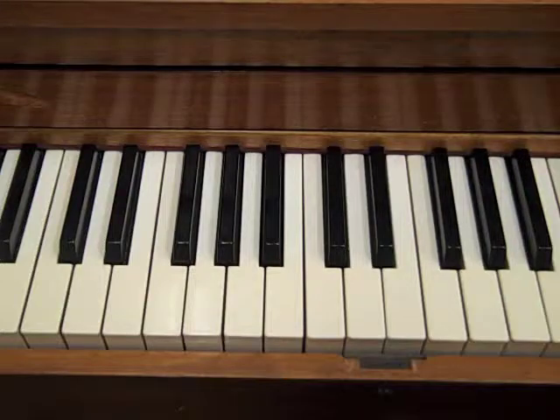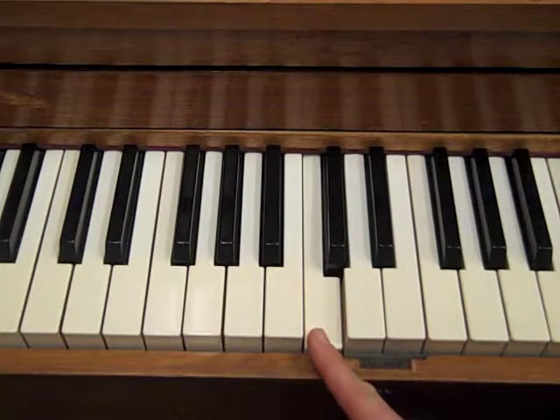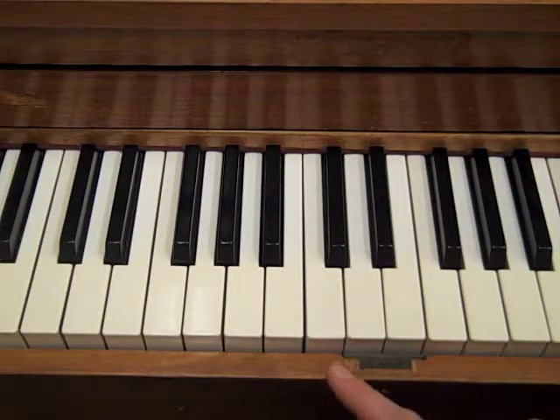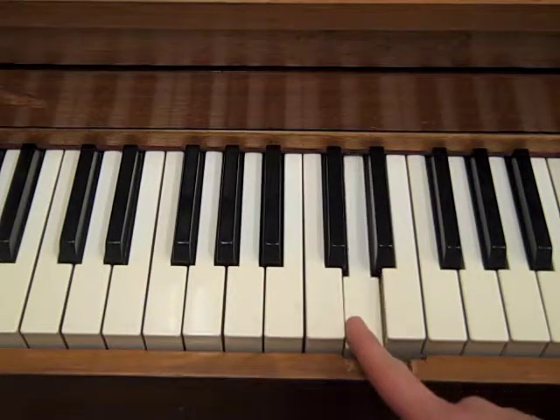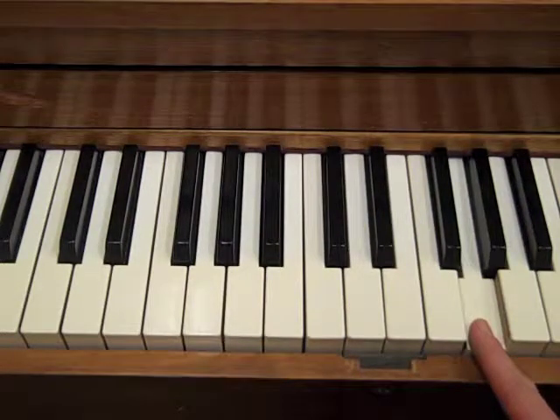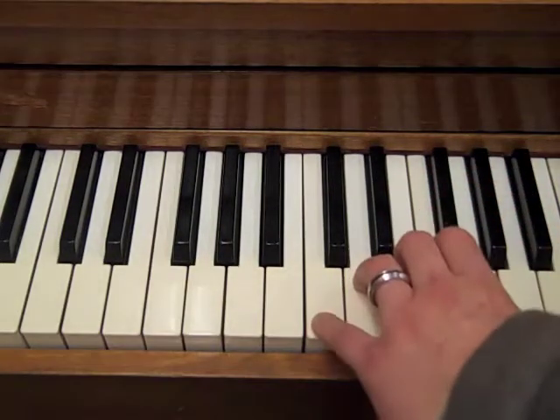The last note of a triad is called the fifth. So if we start with C being our root note, and we count up five notes, having C as our first note: C, D, E, F, G is our fifth note. So if we add those three notes together, the root, the third, and the fifth, we get a C major chord.